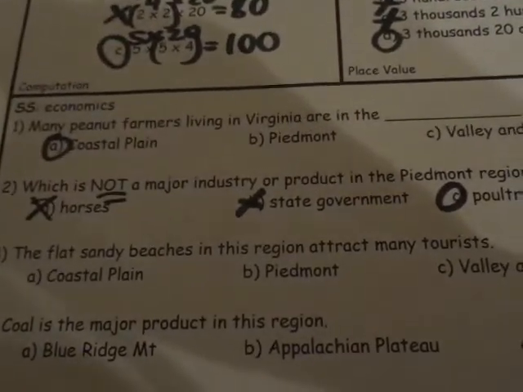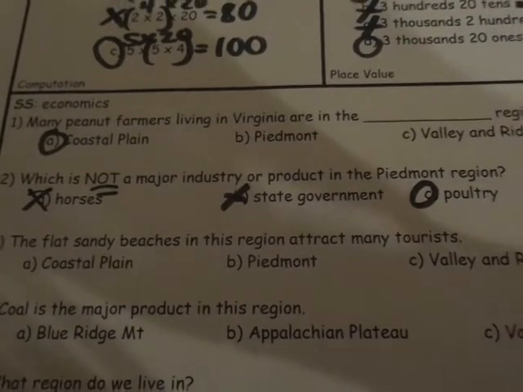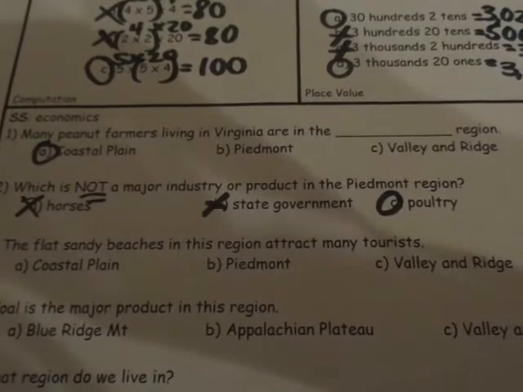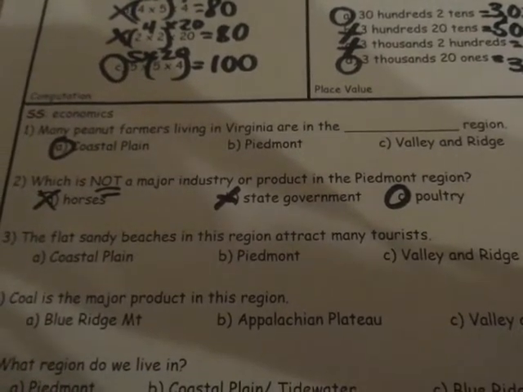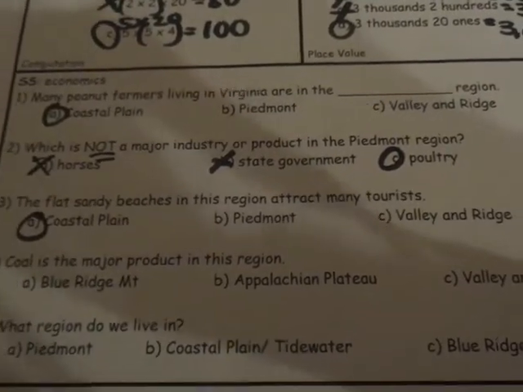Number 3, the flat, sandy beaches in this region attract many tourists. Which one of those regions is a flat land that has lots of water near the Chesapeake Bay and Atlantic Ocean? Coastal plain, you got it.